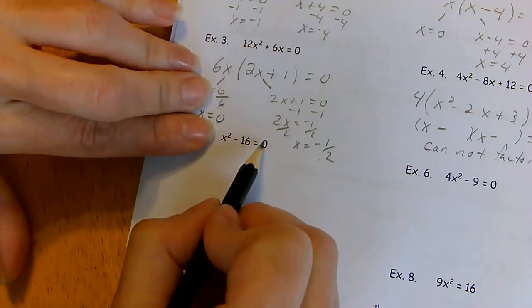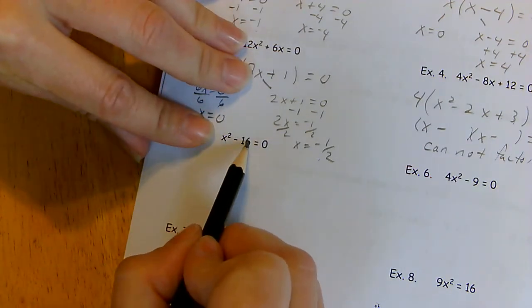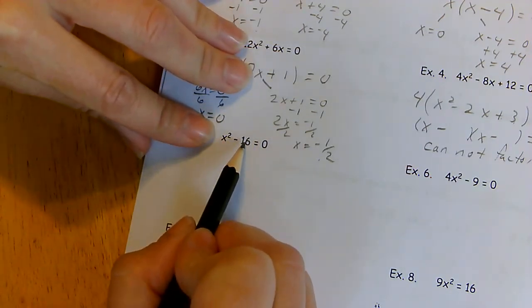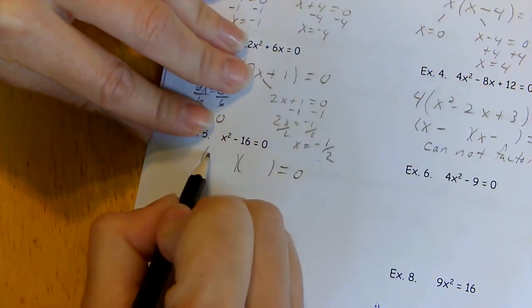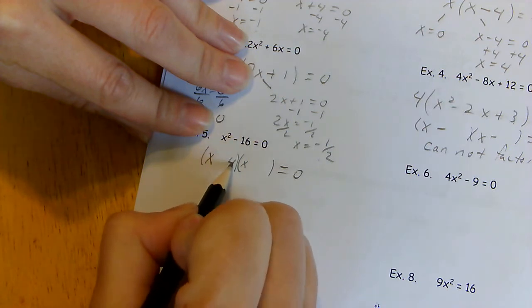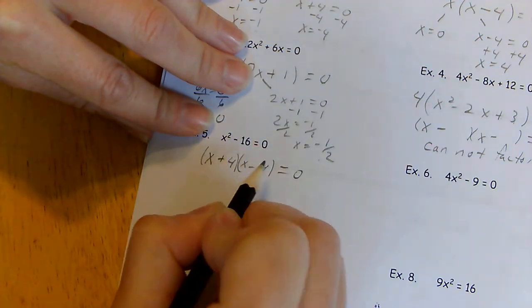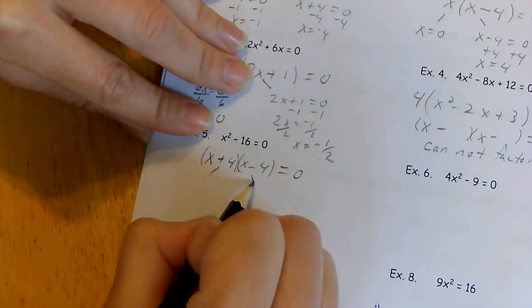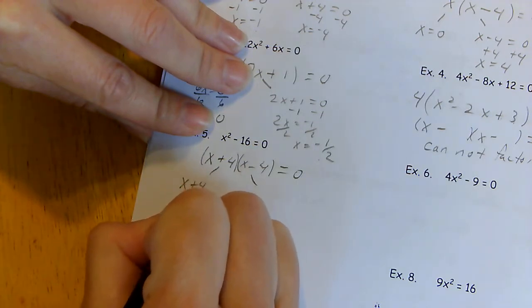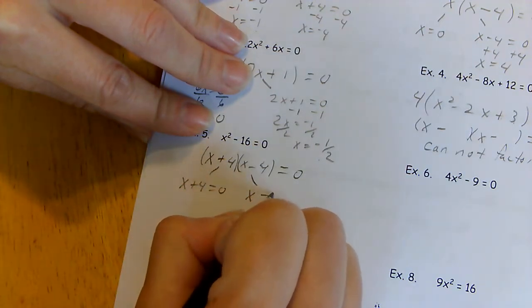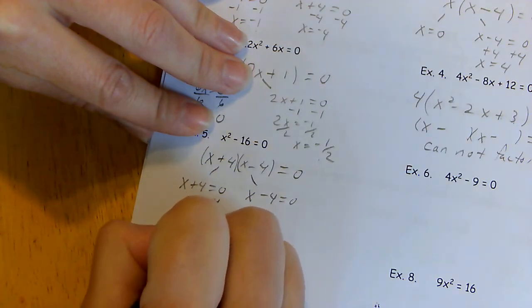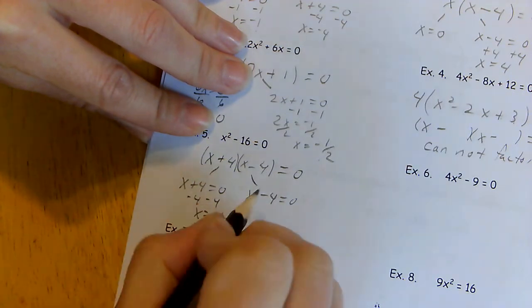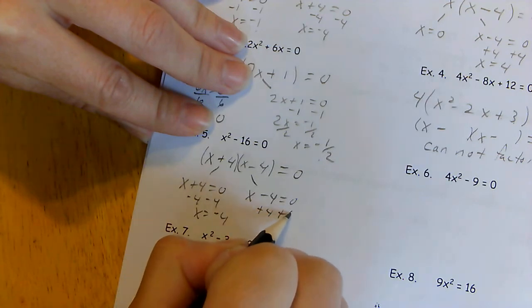Okay, here I have my 0 over here. I have two terms. I have a perfect square minus a perfect square. So I have a difference of squares. So break up that one, square root, one of each sign. Now it's factored. Set them equal to 0 and solve. So x is equal to negative 4 and positive 4.